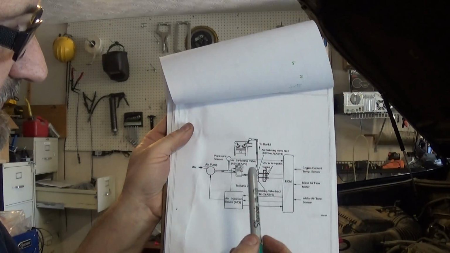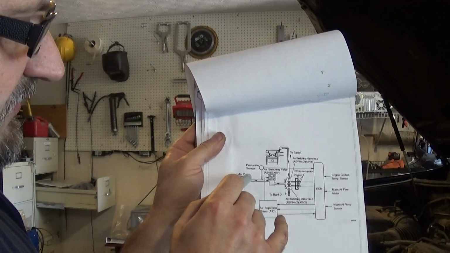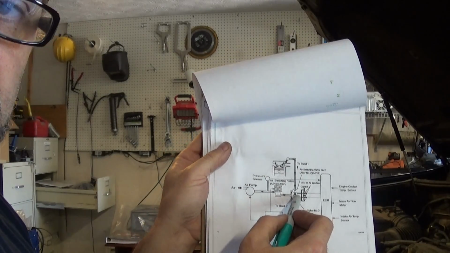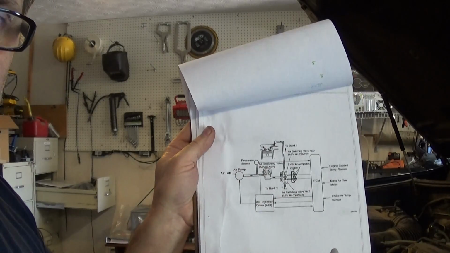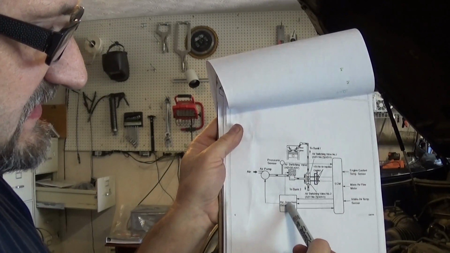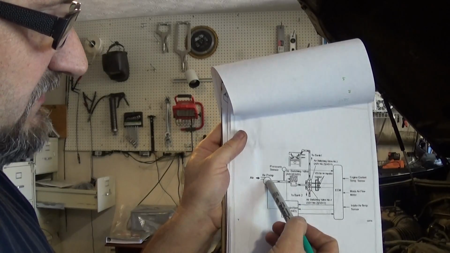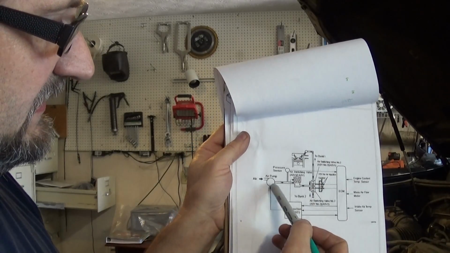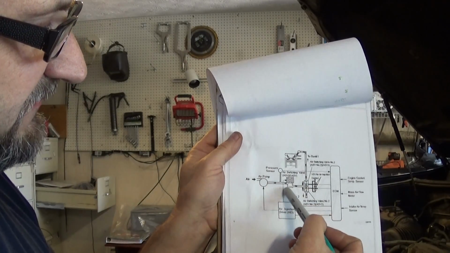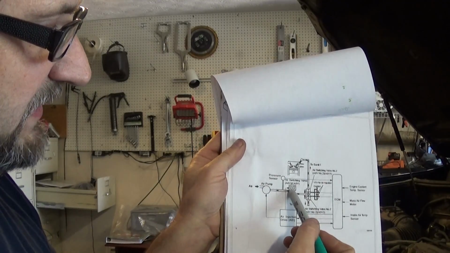For air to go from the pump into the exhaust manifold, it has to pass all these valves. So when the engine control module sends the signal to the AID to activate the air pump, it's going to give power to the air pump, and also power to the air switching valve, the first one, that is getting the air from the air pump.